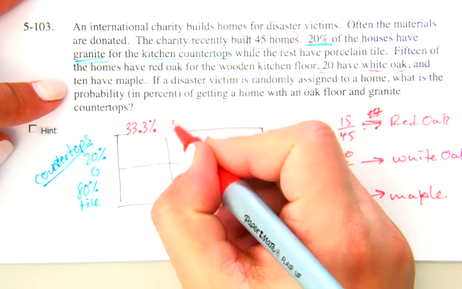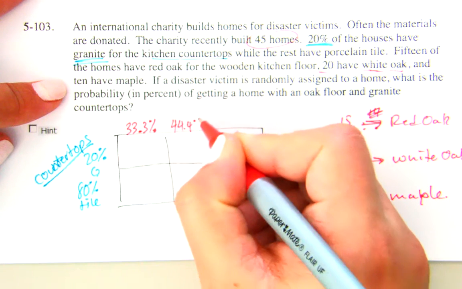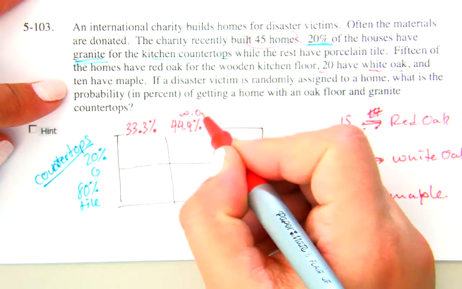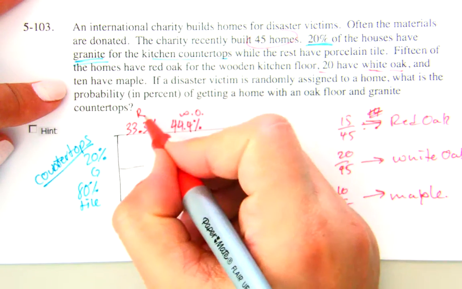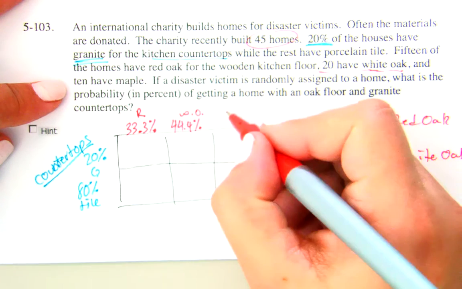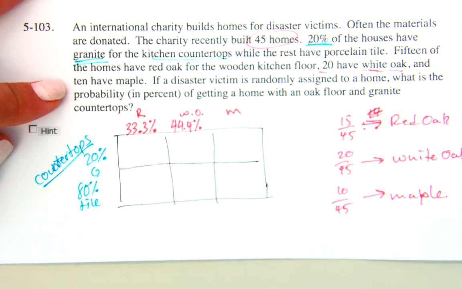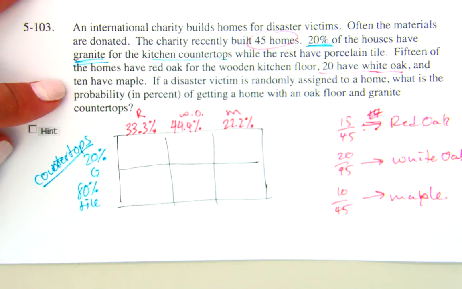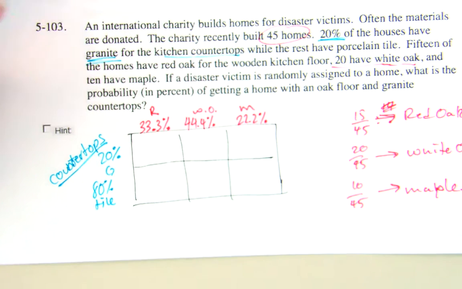And this is 44.4%, and this is white oak. Maple is 10 out of 45, and that's 22.2%. Okay, 33.3 plus 44.4 plus 22.2 gives you 99.9%, which is close enough. Okay, I'm fine with that.